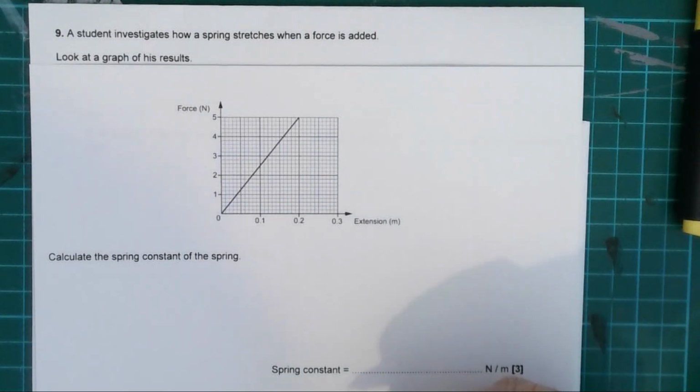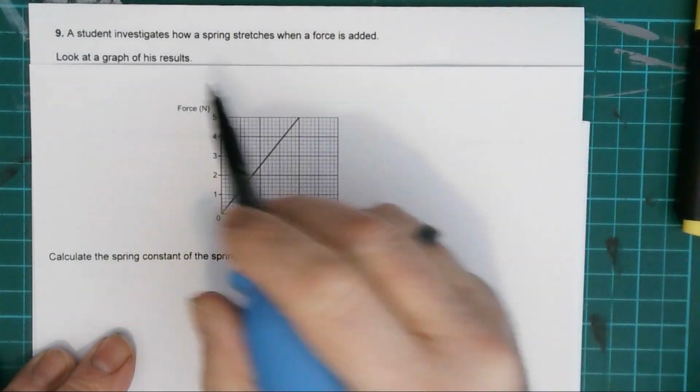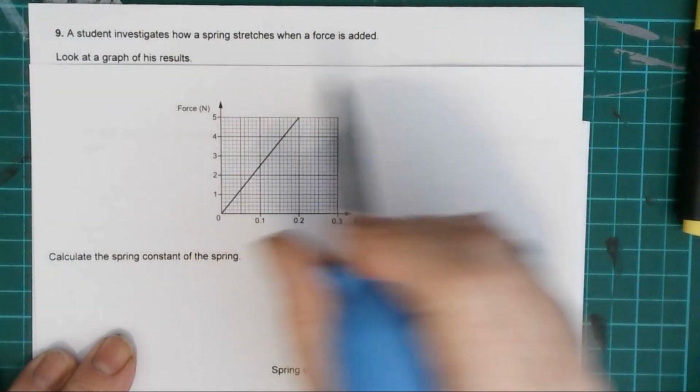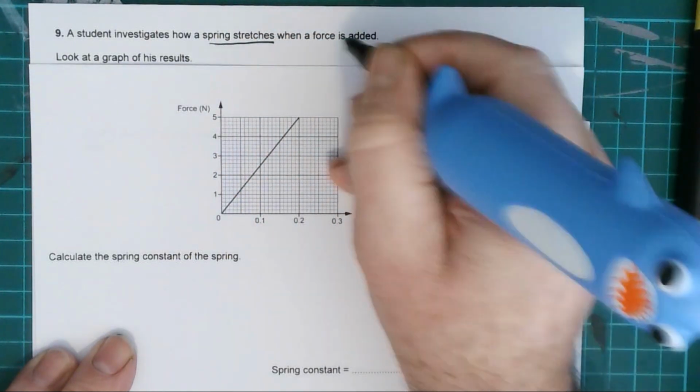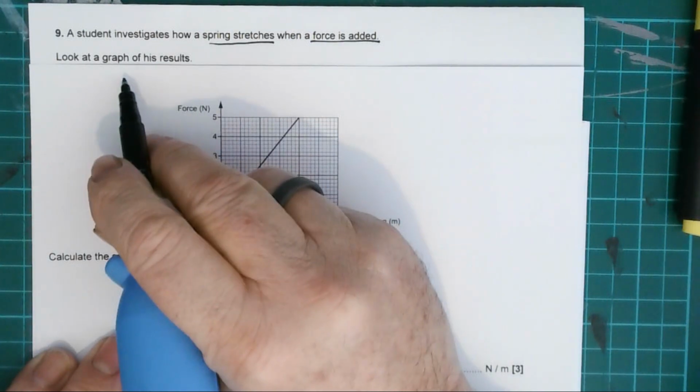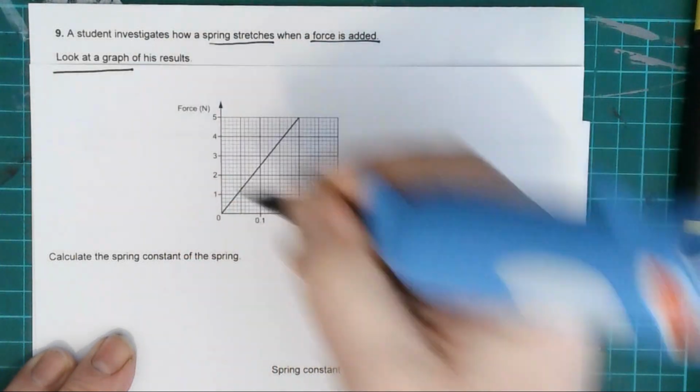I've got a question for you. A student investigates how a spring stretches when a force is added. Okay, look at the graph of his results. Well, that's telling me to do something. Okay, I'll look at the graph of his results.